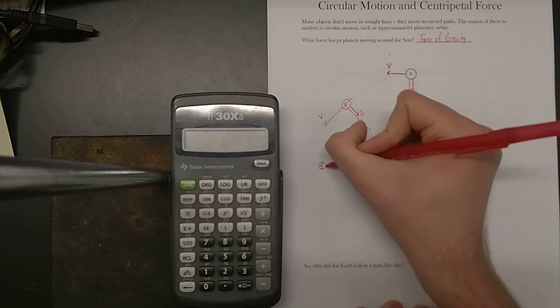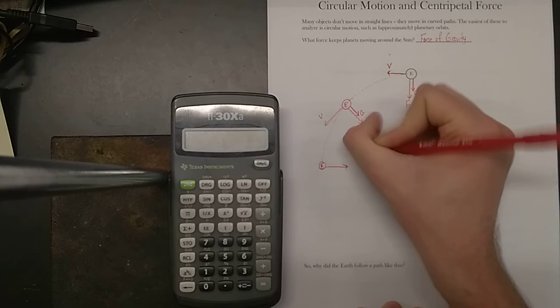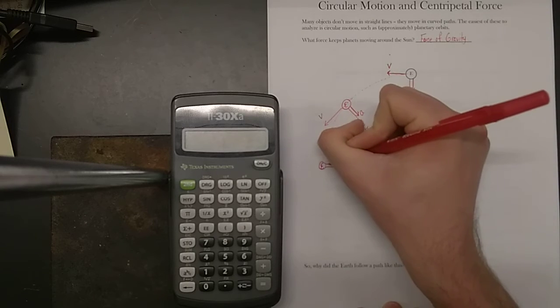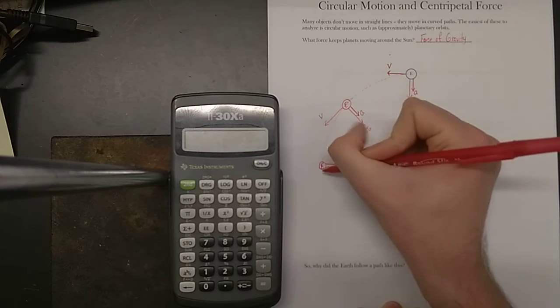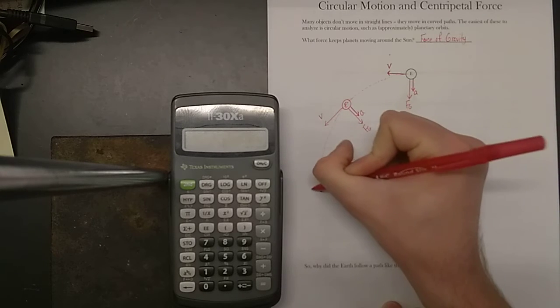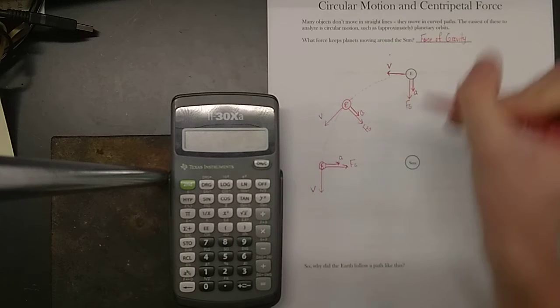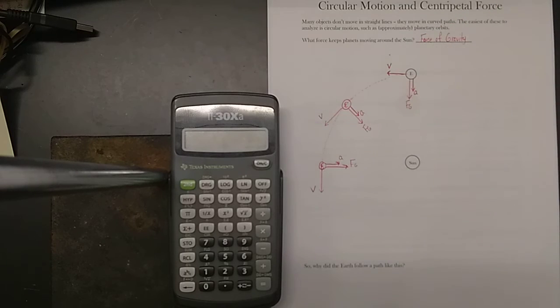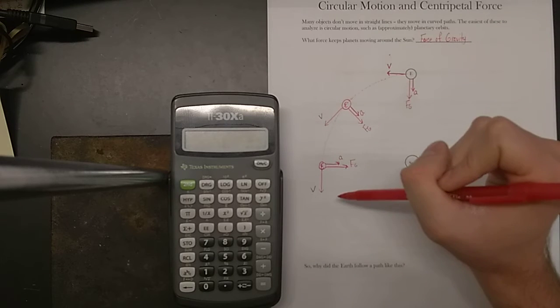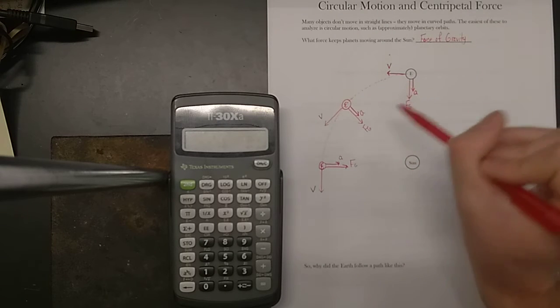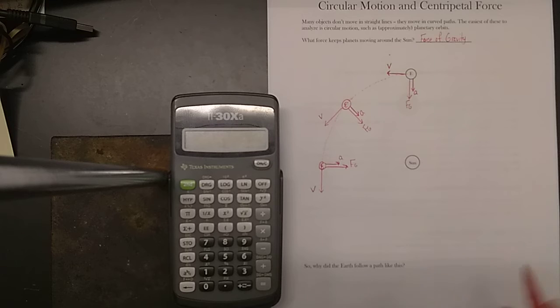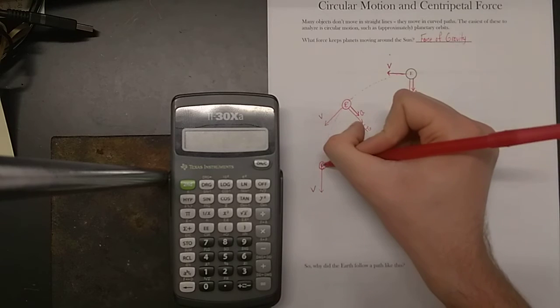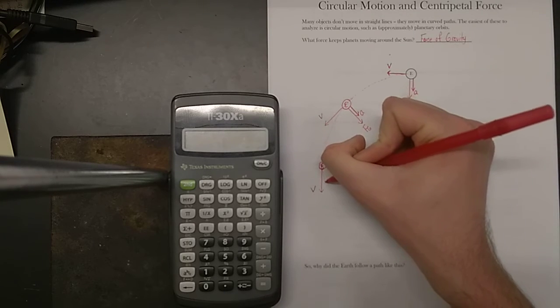So once again, we have a force of gravity pointing in this direction, an acceleration pointing in this direction, and at this point, the velocity is downward. Okay? Look at how that changed. Initially, we had velocity to the left, and because of that force, we now have our velocity pointing downward. But not only did the velocity direction change, the direction of the force and the acceleration also changed. And I bet you can predict how this is going to look as we keep going around the curve.